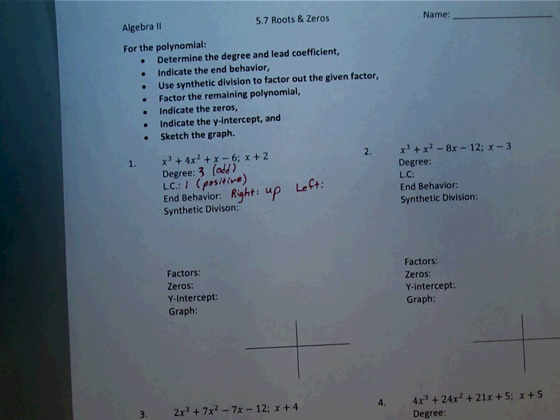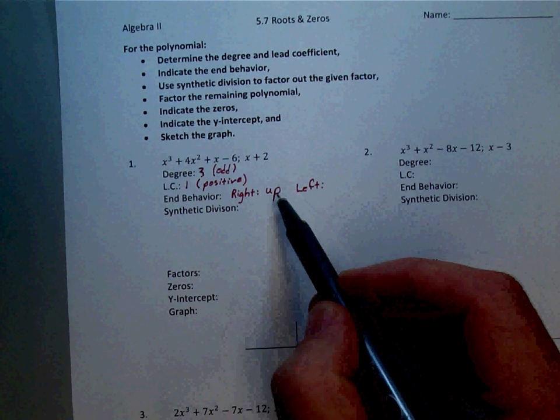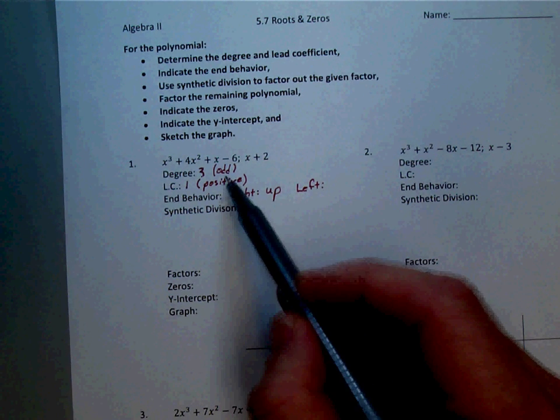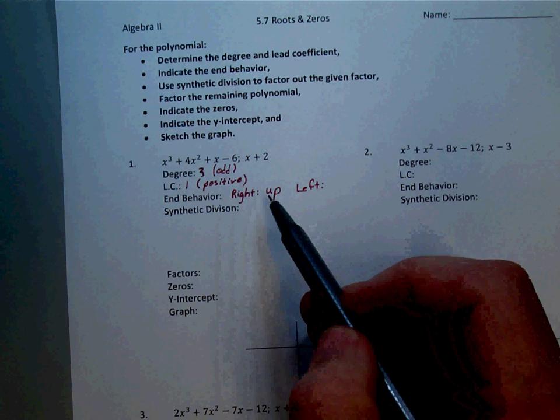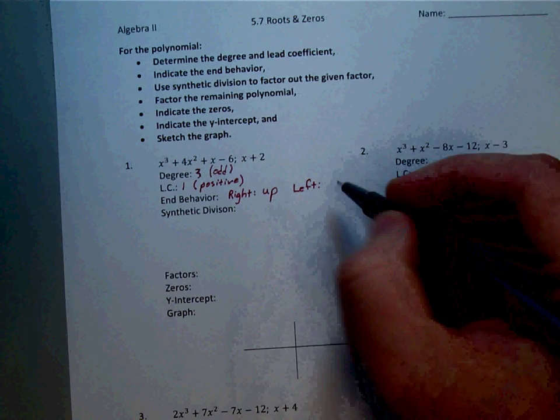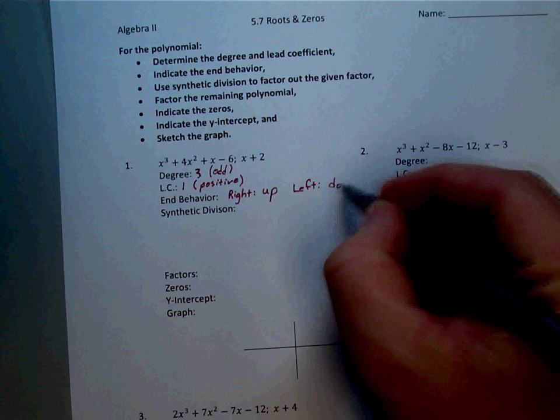And then to determine the left side, it all depends on the degree and what was happening to the right side. If the degree is even, then both sides point the same direction. If it's odd, as it is here, one side points up, one side points down. So since the right was going up, that means the left has to be going down.